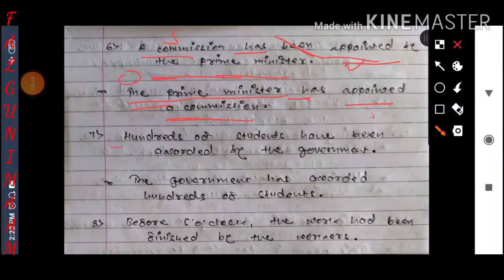Seventh one, hundreds of students have been awarded by the government. Now hundreds of students is the subject, awarded verb, and the government is object. So the government, students, that's hundreds of students, that's why have, but the government is singular, that's why has. The government has awarded hundreds of students.